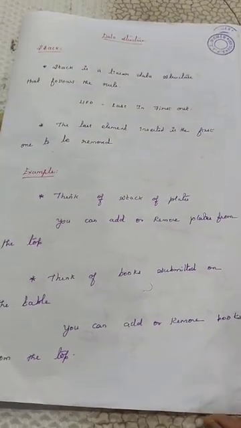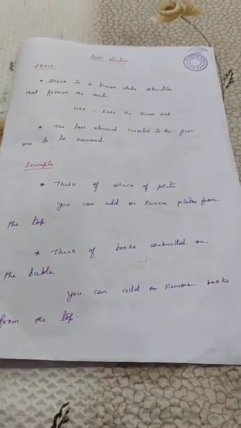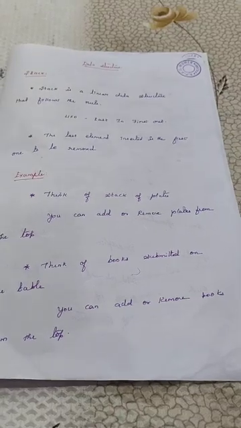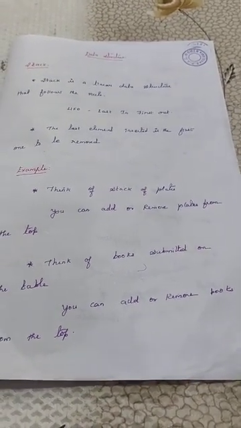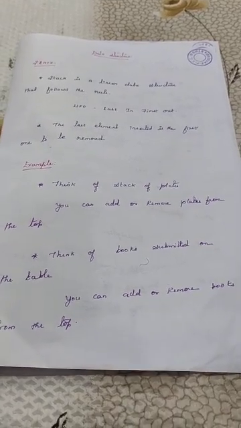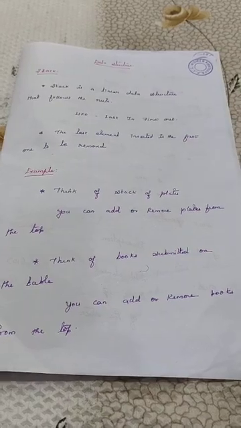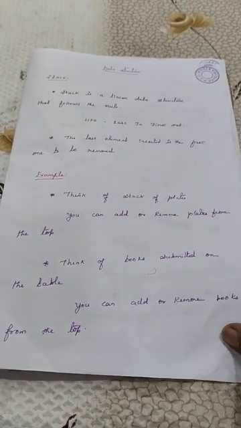Next, an example: think of a stack of plates. You can add and remove plates from the top. Suppose we have plates on the table. We will remove a plate from the top and we will add a plate on the top. That is the example for that. Then if books are on the table, we will remove a book from the top and books are to be added at the top. These two are examples of a stack.